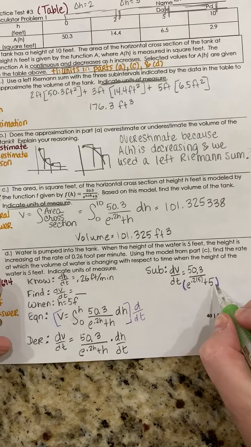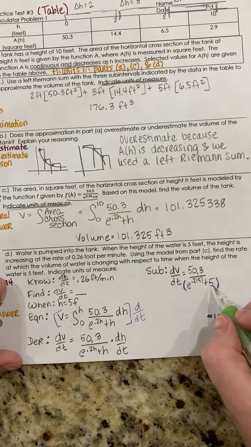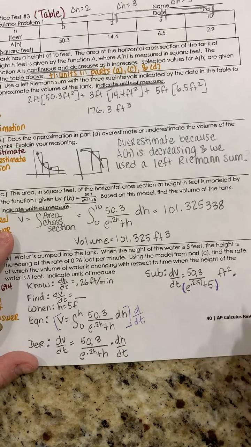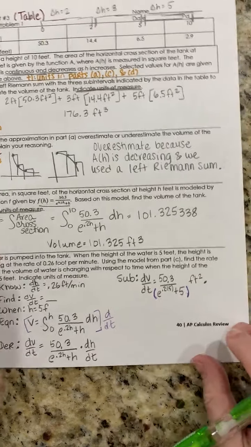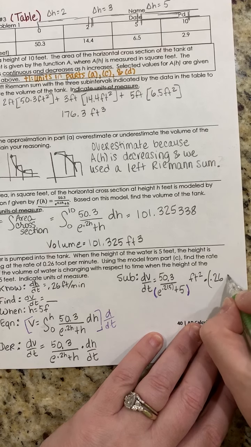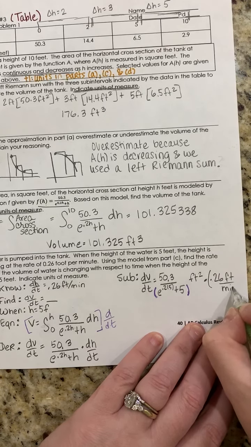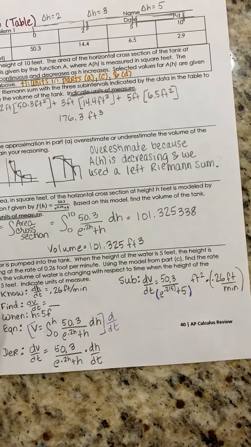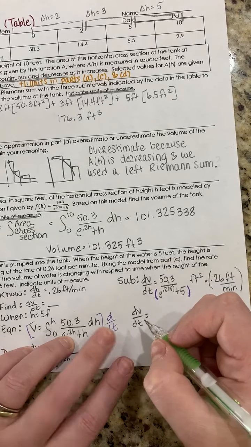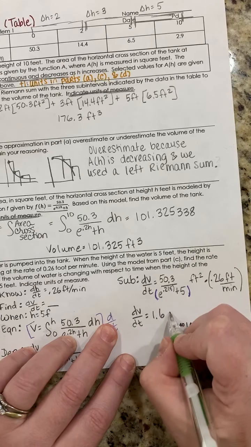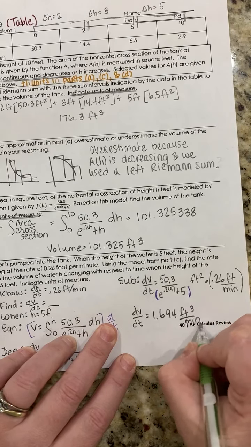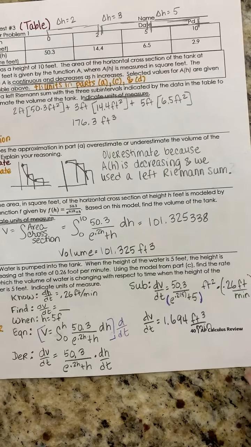The unit for this, because it is area, is feet squared, times then multiplying it by this dh/dt, which is 0.26 feet per minute. So my dV/dt is going to equal 1.694 feet cubed per minute. Thanks for watching tables.